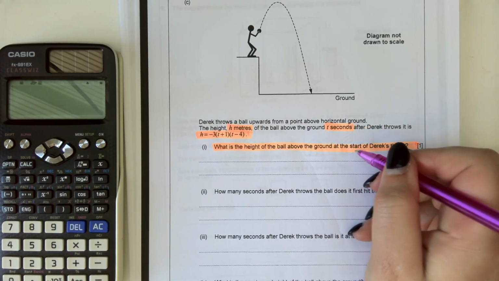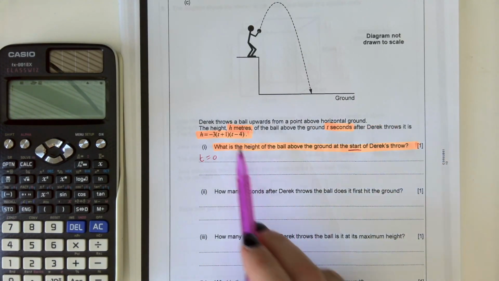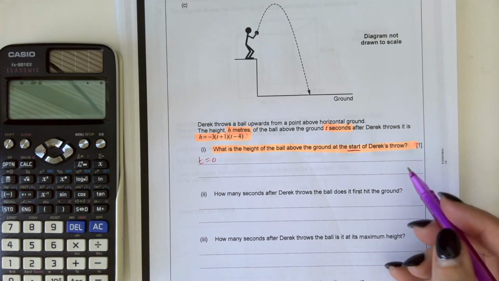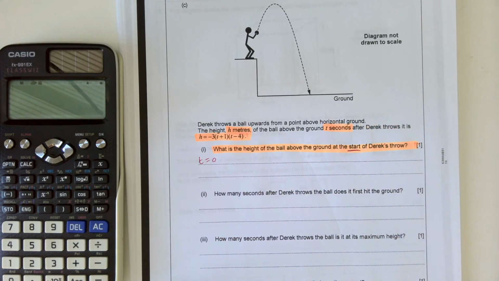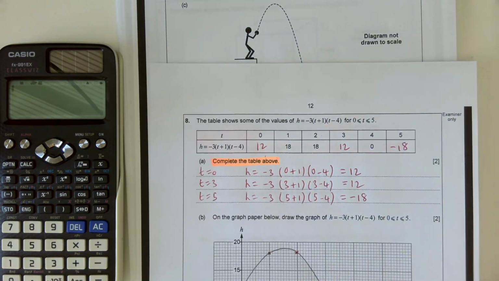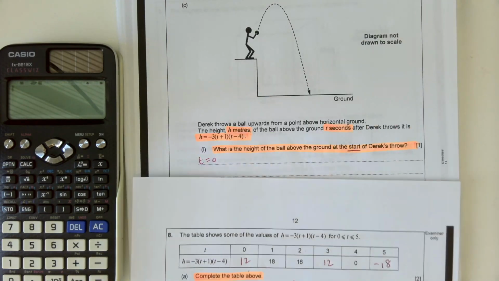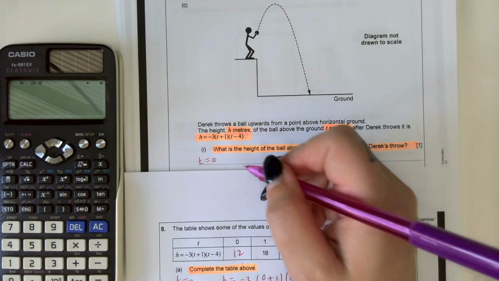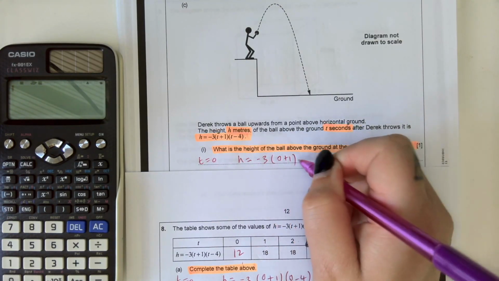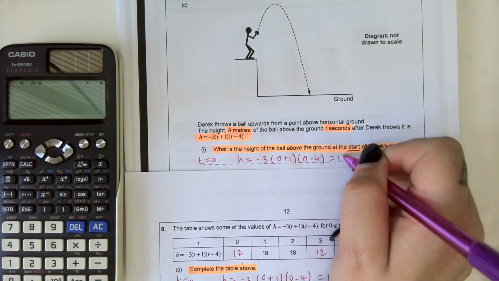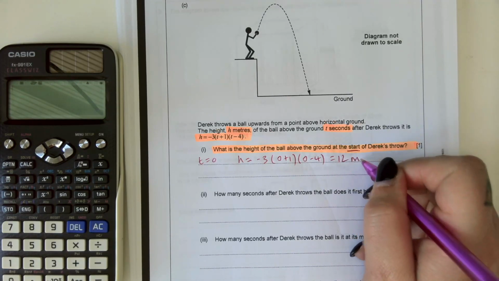So at the start is important because that's when the time is 0. So we want to work out h, the height, when t is 0. You can substitute it in, or you can go back to your part A. We already worked out what it was when t equals 0. It equals 12. So I'm just going to copy that onto this question again. So h equals -3, 0 plus 1, 0 subtract 4 equals 12. So the height at t equals 0 is 12 meters.